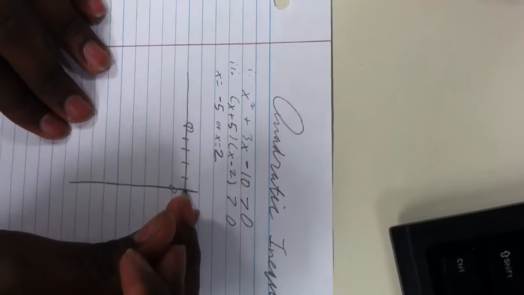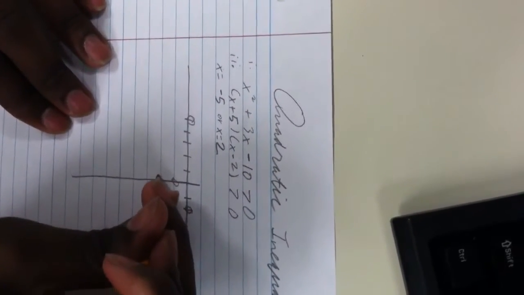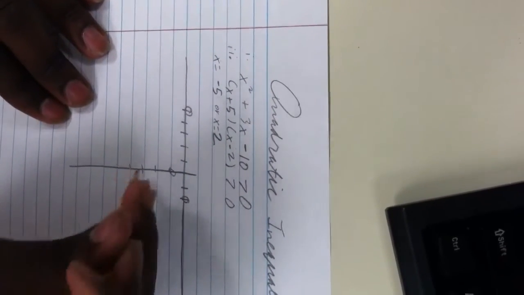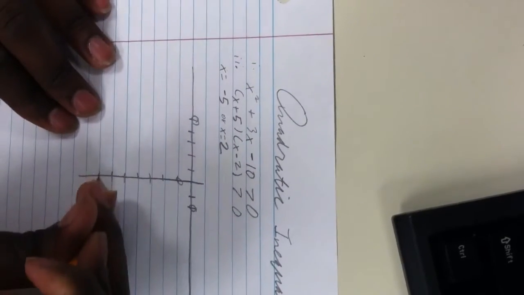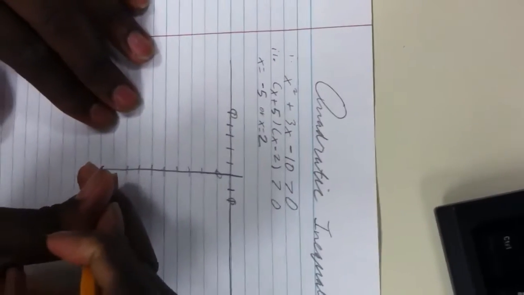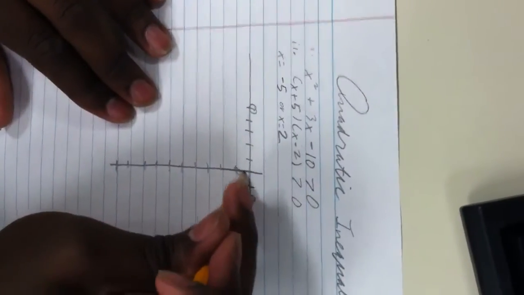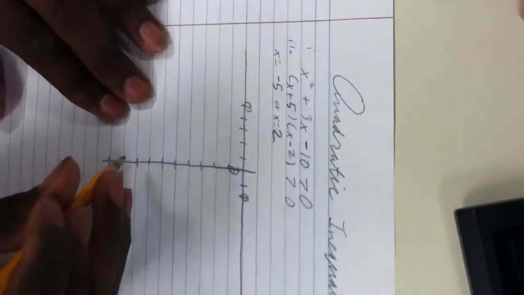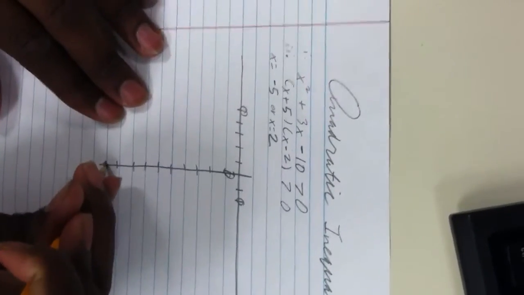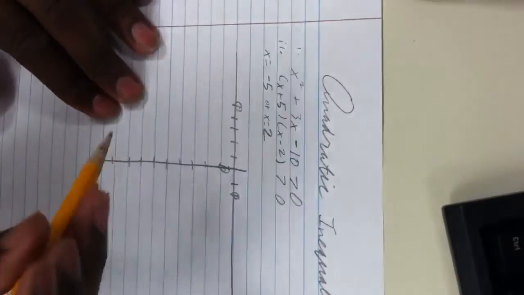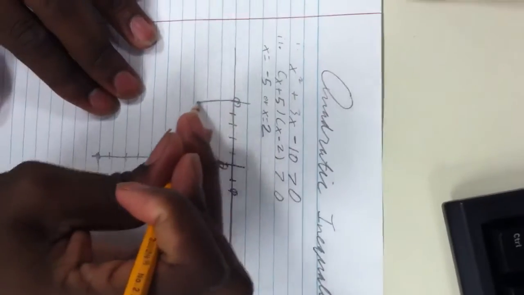We have 0 right here. So we'll go 1, 2, 3, 4, 5, 6, 7, 8, 9, and 10. So negative 10 is our y-intercept. I'll put another point on negative 10. Now I will connect the parabola.